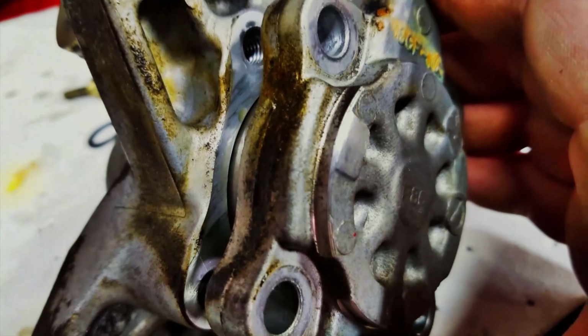What's up, guys? Today we're going to be looking at this Jeep Wrangler, and we're going to be talking about the Jeep Death Wobble.